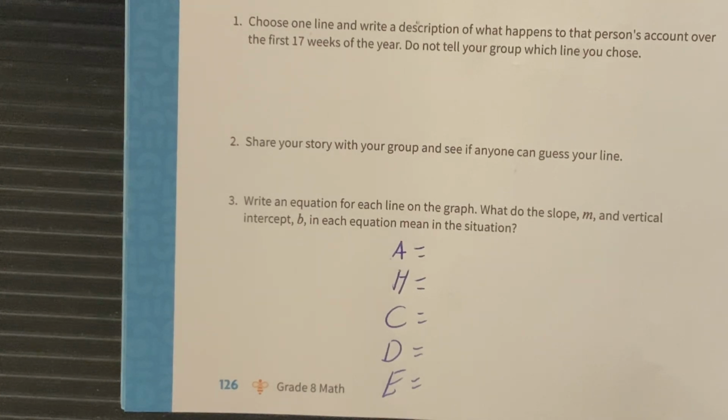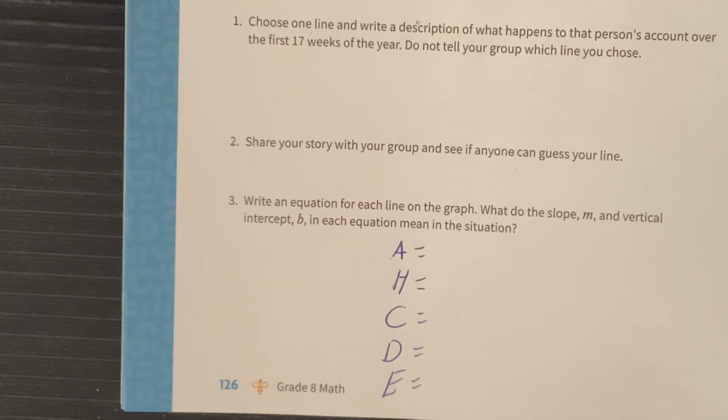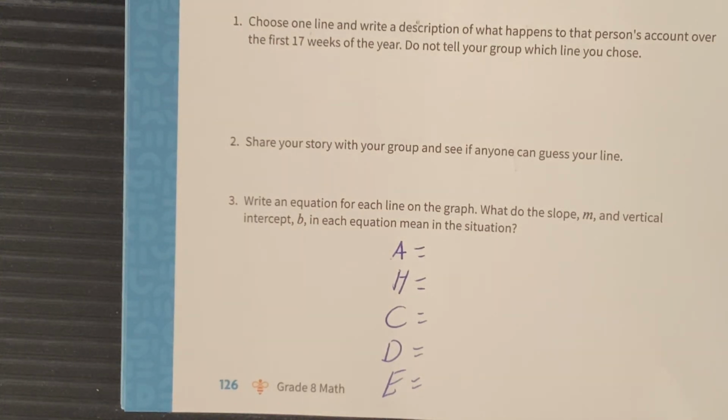Description and the equation? Confident? Yep. Everybody got a chance? Close? If it's horizontal, it is y equals, because it has the same height.